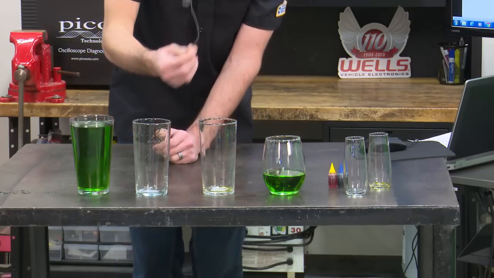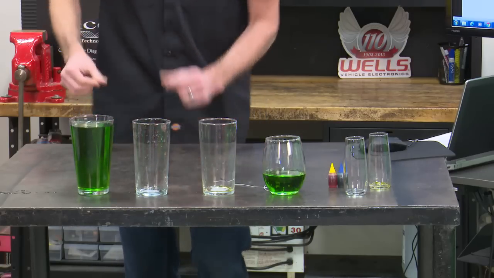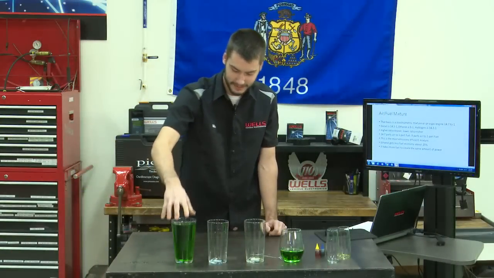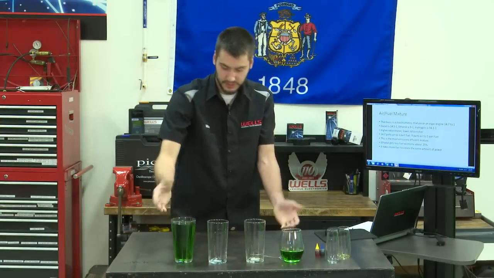Yeah, I don't have stir sticks. Got to use mechanics wire. The joys of being in a shop. All right, so you can see these look exactly the same.